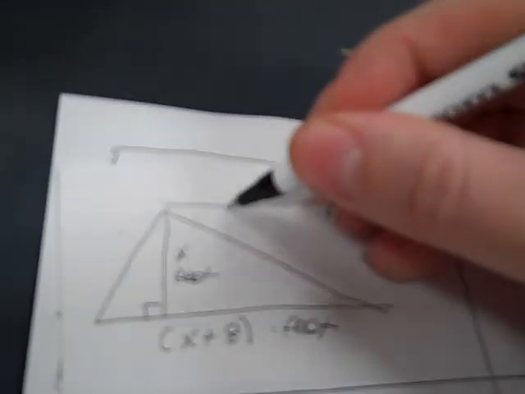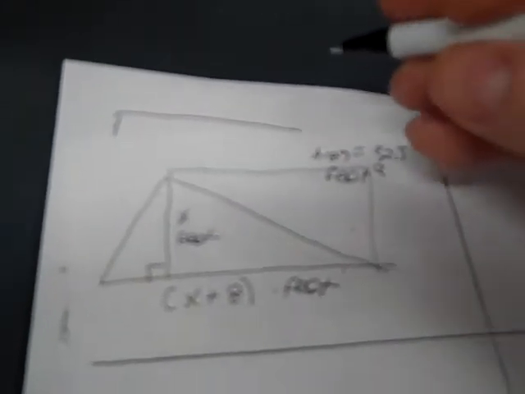Okay, next one. Length and width. The length is x plus 8. The width is x. Okay, area is 32.5. So I need to double that because I want this to be a rectangle. Now here's how you make this a rectangle. It's pretty easy. You go like that and like that. So now it's a rectangle. So I take 32.5 times 2. That gives me an area of 65 square feet.